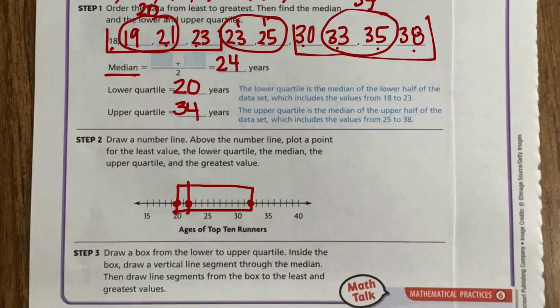What? These are counting by ones. They're not counting by twos. Oh, they are counting by ones. I was going from 20 to 30 instead of 20 to 25. You are very correct. Okay, never mind. All right. Okay, so the first one is 24, 20, and 34. Okay, I forgot to follow the steps also.